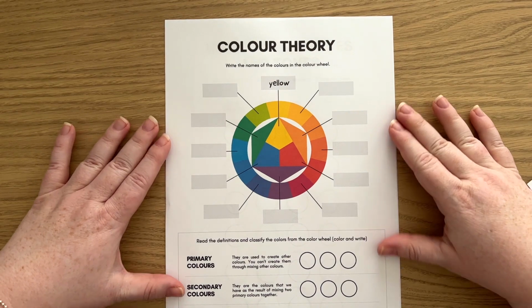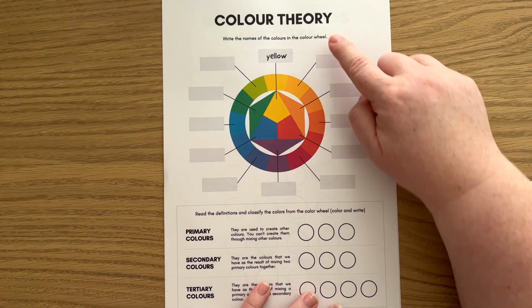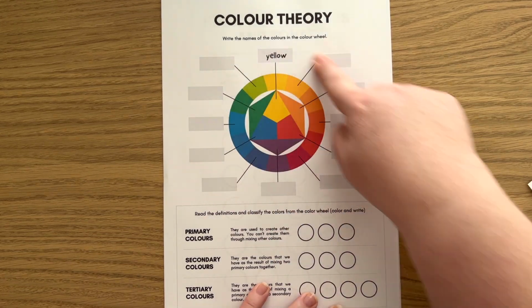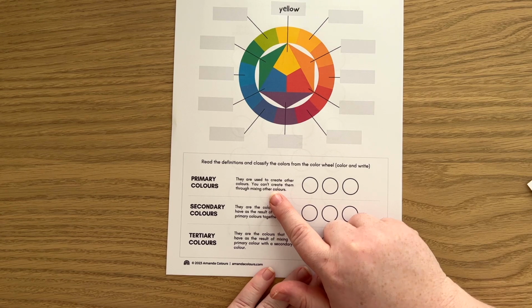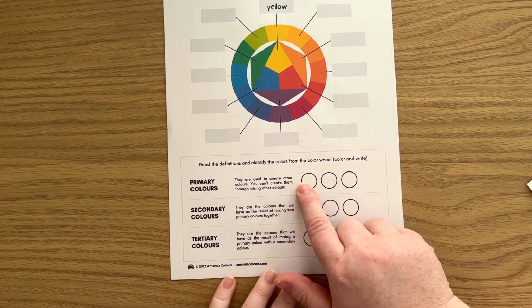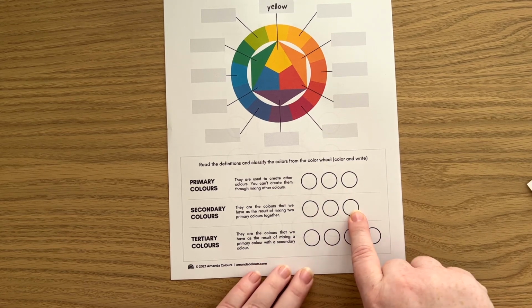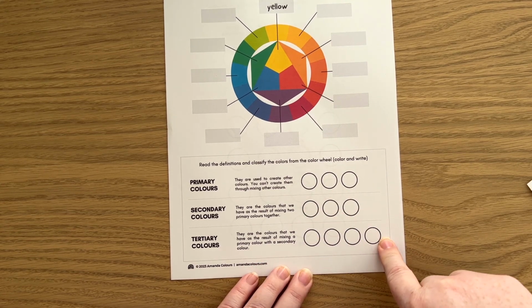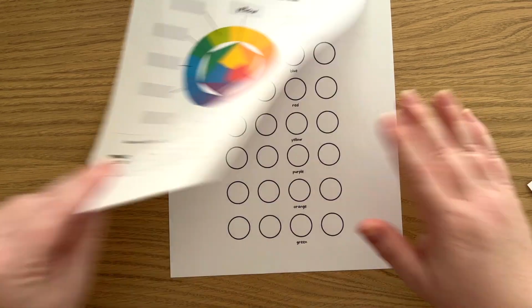We have the colour wheel here, and you can go through and label the colours. Then down here I have a breakdown where you can colour in what the primary colours are, what the secondary colours are, and what the tertiary colours are, and there's a little description here.